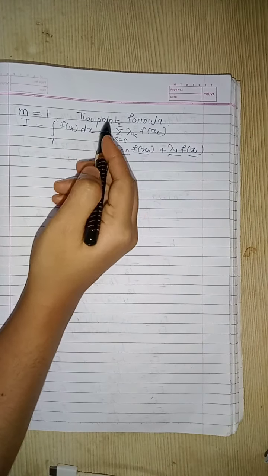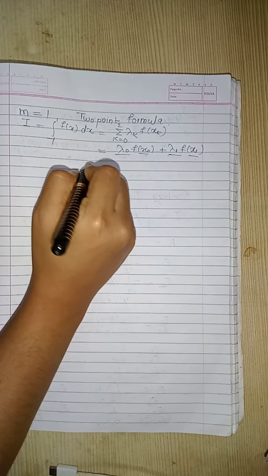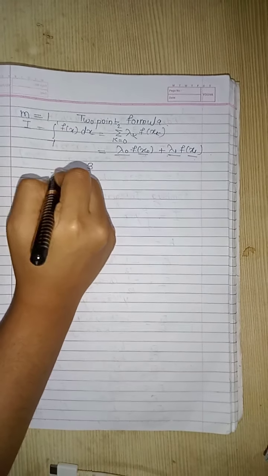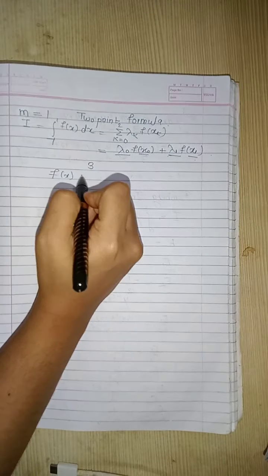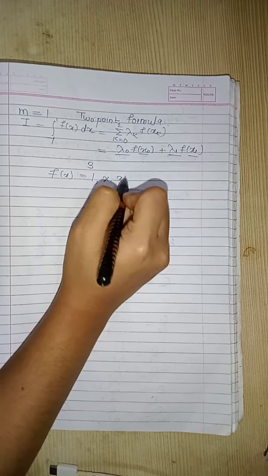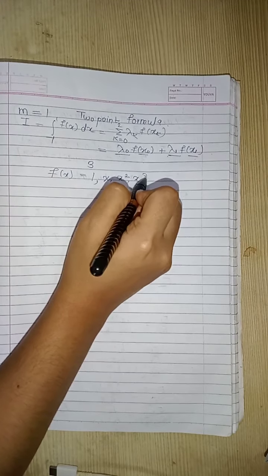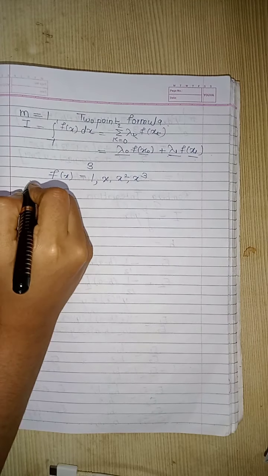Now in case of the 2-point formula, the maximum degree of the polynomial is 3. So we have polynomials of degree less than or equal to 3. So possible values are 1, x, x square and x cube. Okay, so we'll consider each one by one.